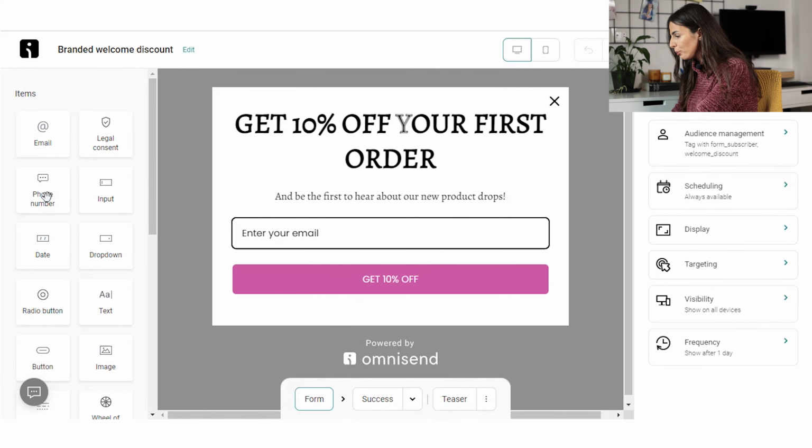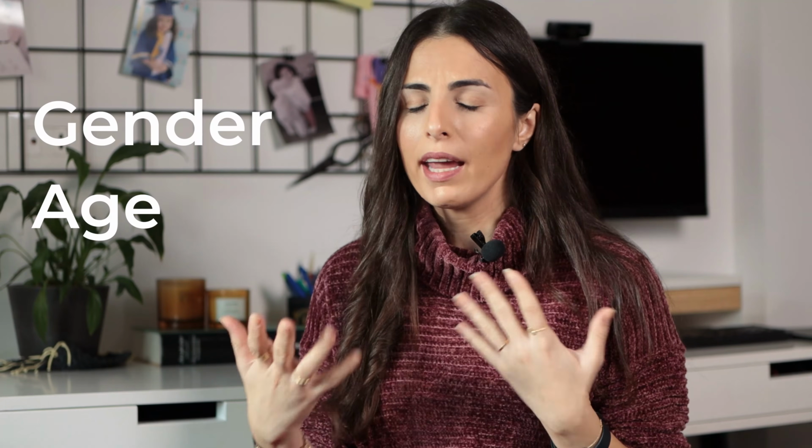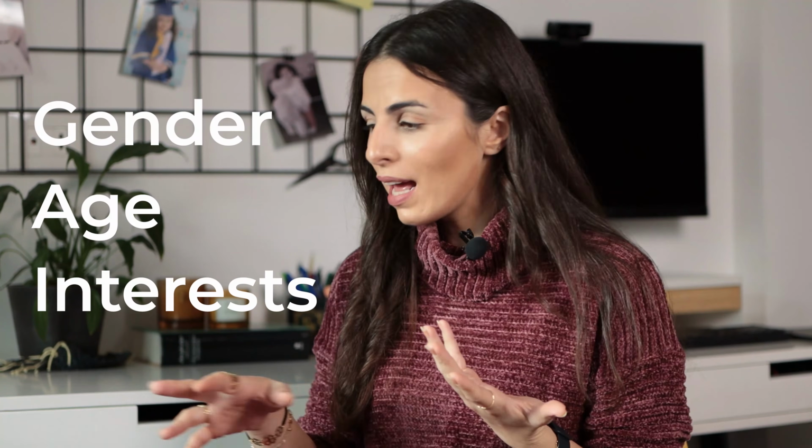So you can add phone number, you can add other inputs, you can add a drop down menu. If you want, for example, not only to collect your visitors' emails, but you want also to segment those emails between, for example, gender or between age or between interest, you can add other fields that visitors need to fill while submitting or while signing up through the form.